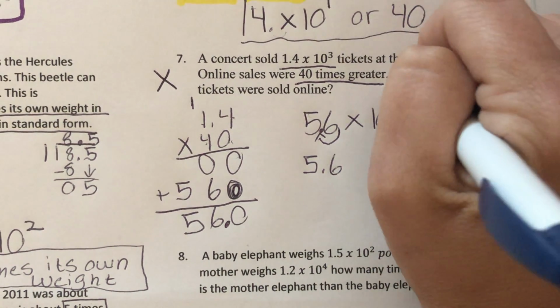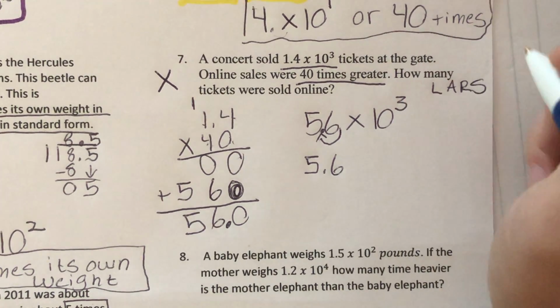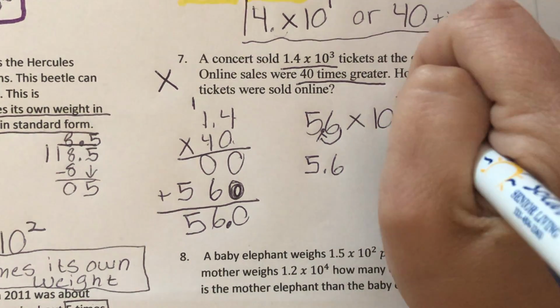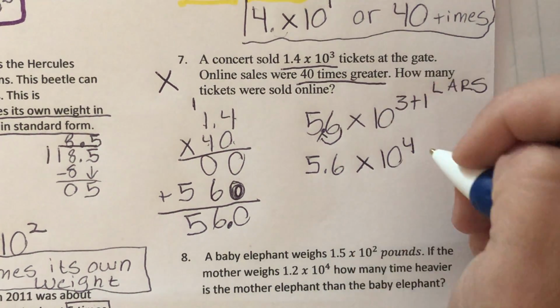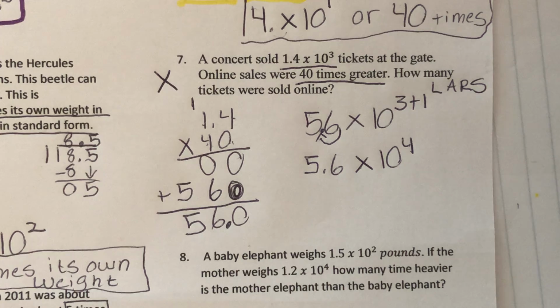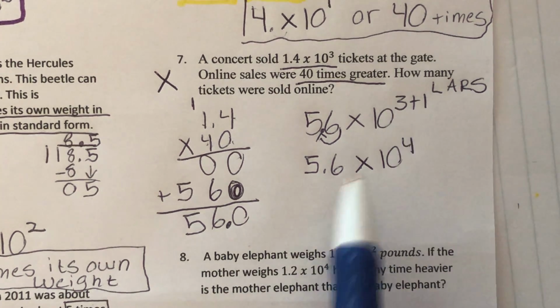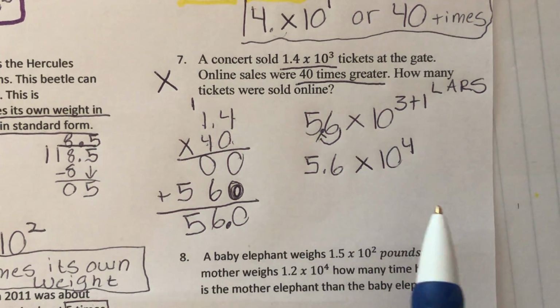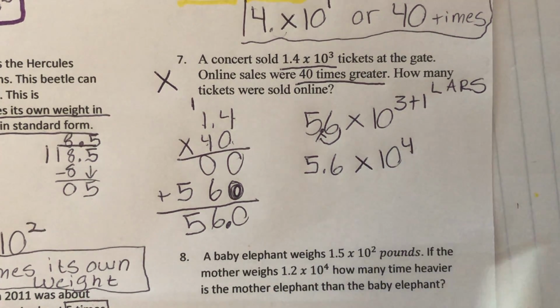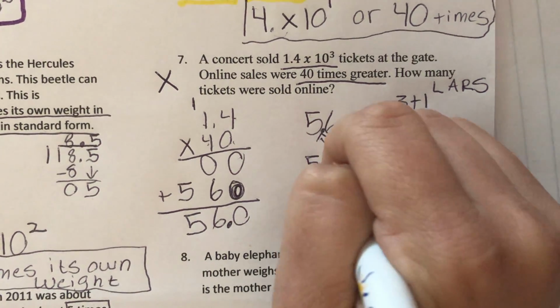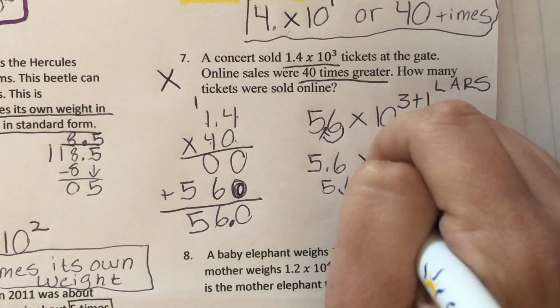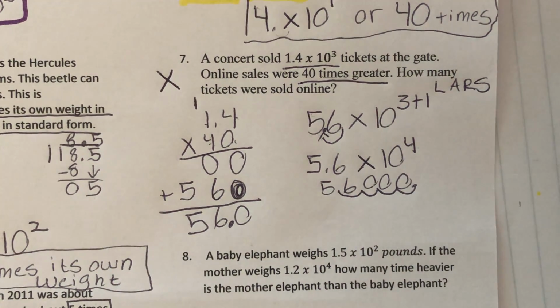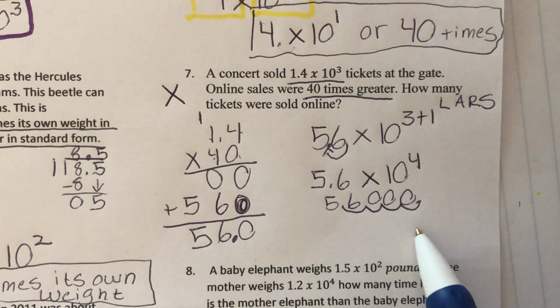So remember Lars, we move it to the left. We have to add to our exponent, plus 1. So times 10 to the fourth power. That's our answer in scientific notation. We could also write this in standard form. I can convert my number from scientific notation to standard form by looking at my exponent. I need to move my decimal to the right 4 times. 1, 2, 3, 4. Positive 4, so we know we're going to get a big number.